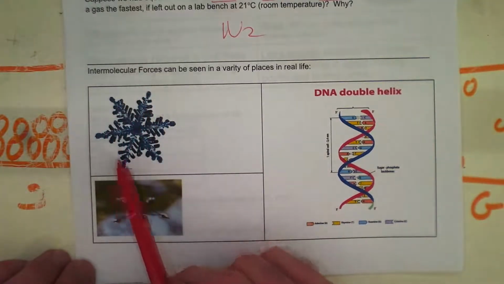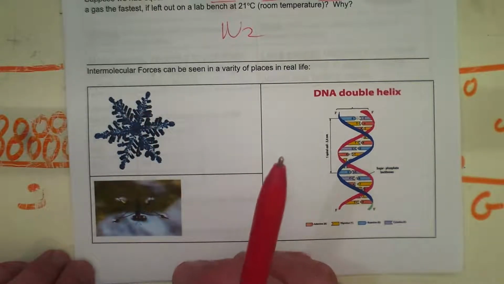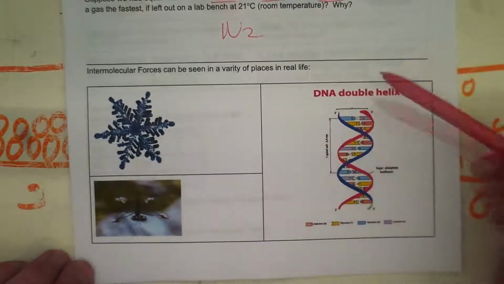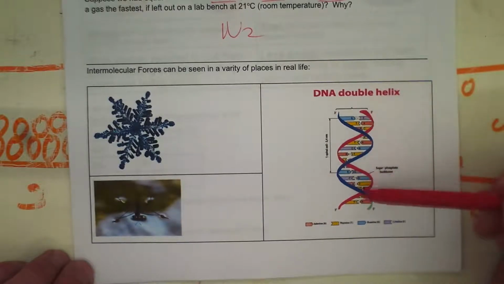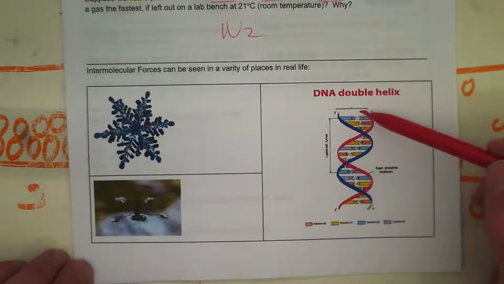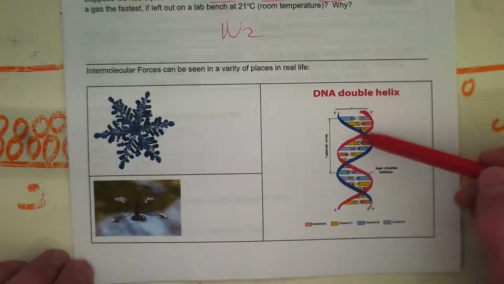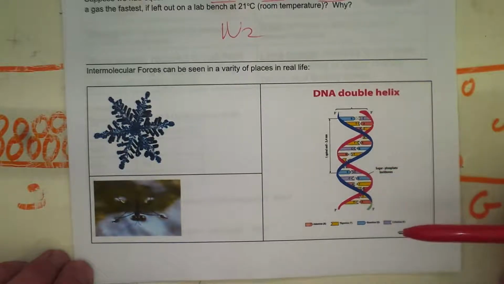Snowflakes get their six-sided symmetry because of intermolecular forces. We'll talk more about that in class later. And the DNA helix, if you guys remember, the double helix, in the center is made up of A's and T's and G's and C's being connected. And those connections have to be unzipped when the DNA replicates itself.